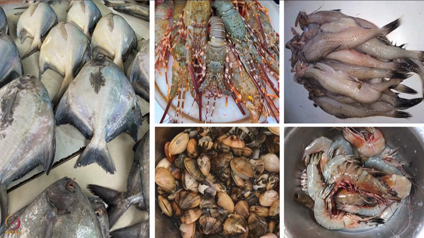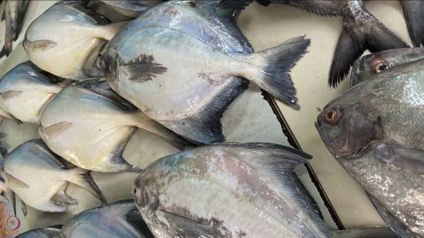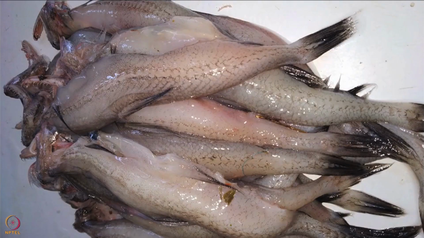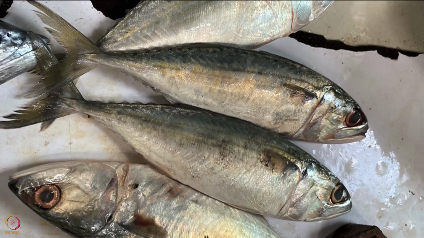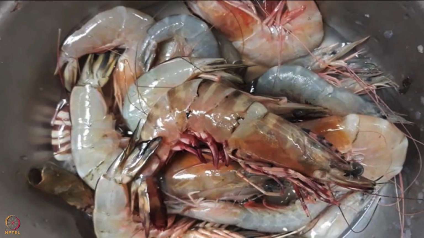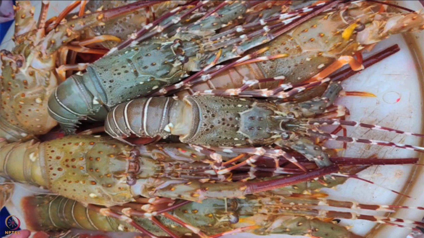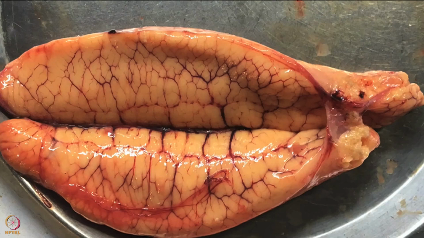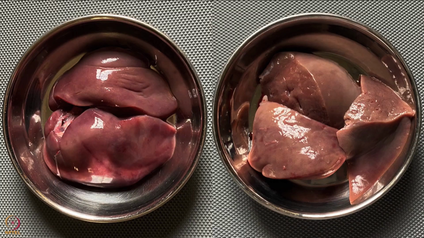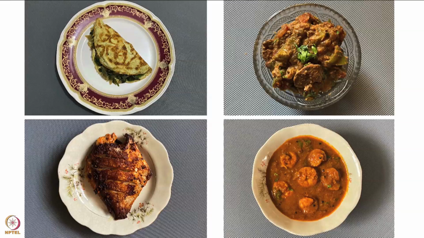Among non-vegetarian foods, fish and seafoods are excellent sources. For example, pomfret, Bombay duck, salmon, mackerel, etc. Prawns, crabs, lobsters, clams and fish eggs are also included. Even eggs, chicken or mutton liver are good sources of folate. Let us now begin with the preparation of the recipes.